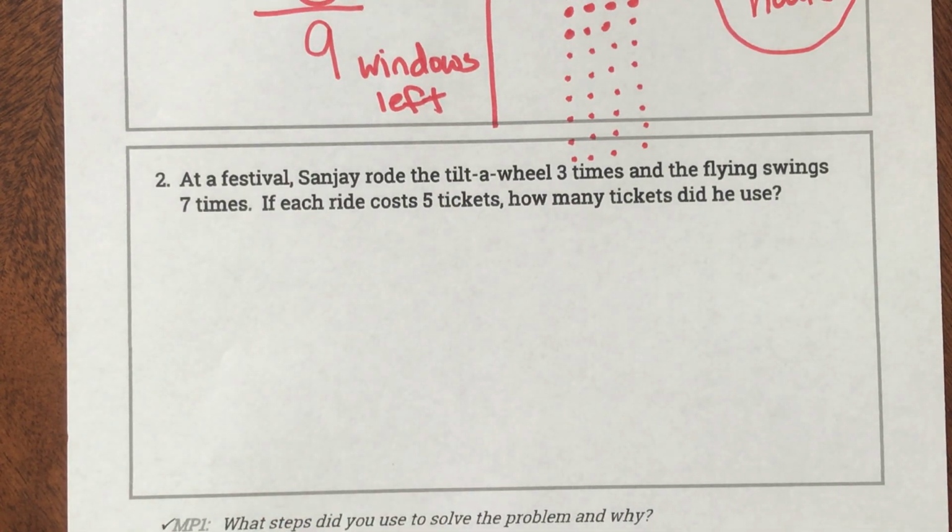At a festival, Sanjay rode the tilt-a-wheel 3 times and the flying swings 7 times. If each ride cost 5 tickets, how many tickets did he use?